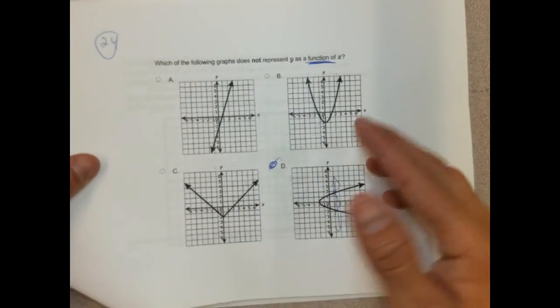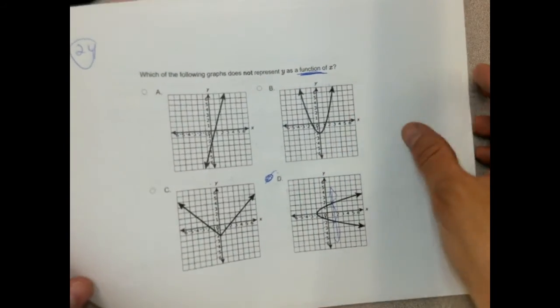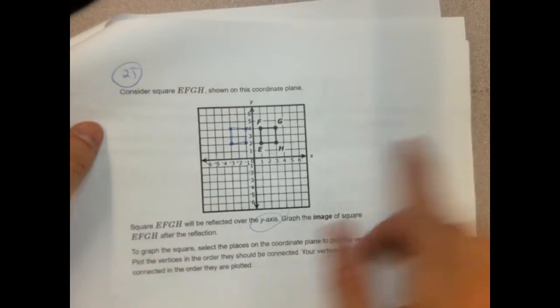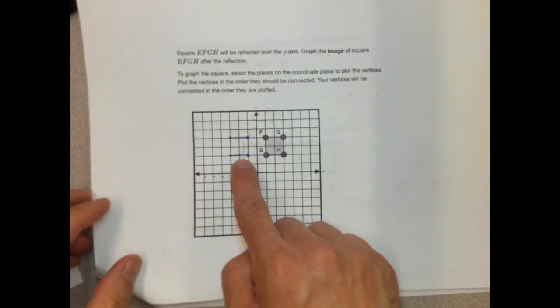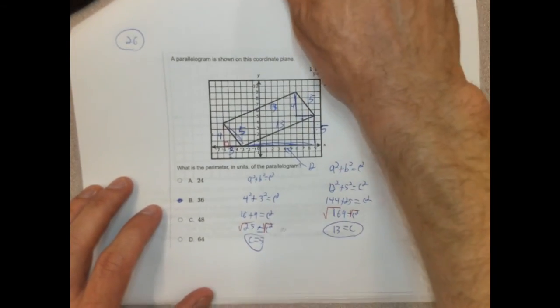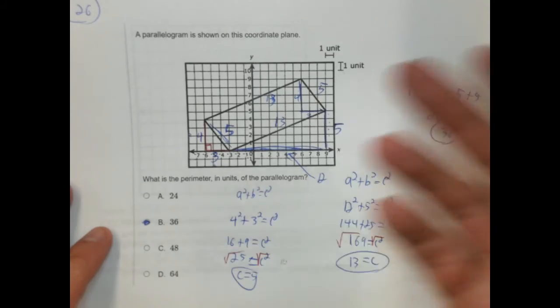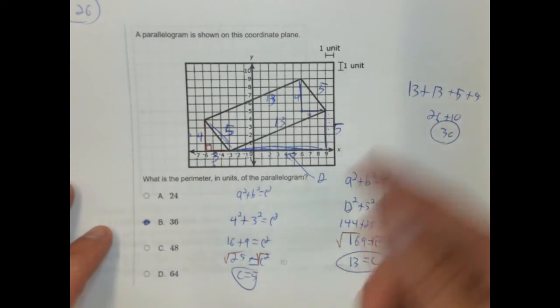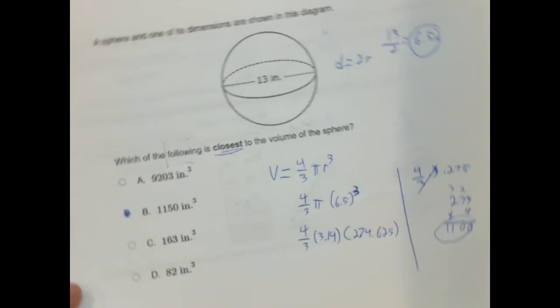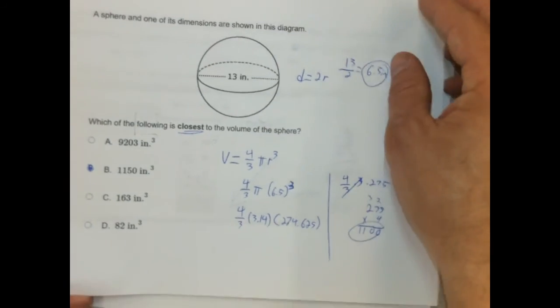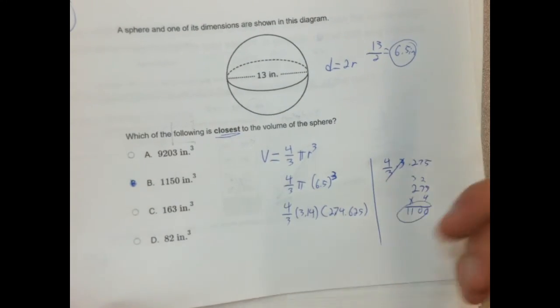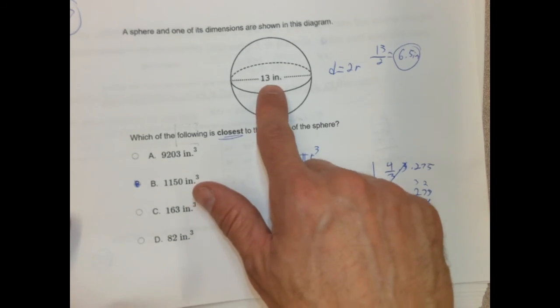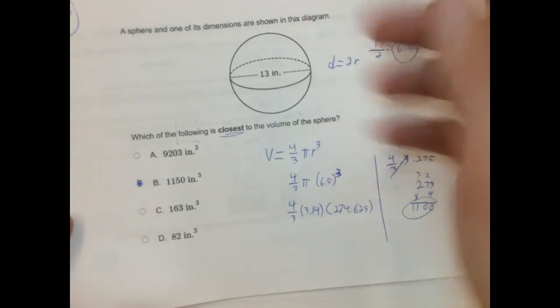This one's asking if we know what a function is. Can we recognize what a function is and what a function does not look like? Number 25 asked us if we could apply a transformation, just a simple reflection, by posting what the resulting image would look like. 26 asked us to find the perimeter of a parallelogram, and the only way to do that was to use Pythagorean Theorem. This one probably required the most work. Number 27, we had to estimate the volume of a sphere using the formula they gave us. We also had to know that even though they give us diameter, we need to use that to find the radius, which is half of that.